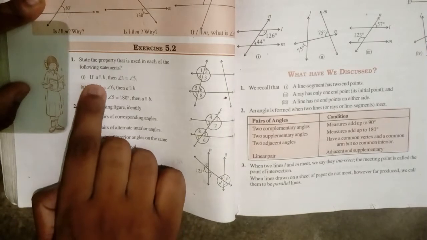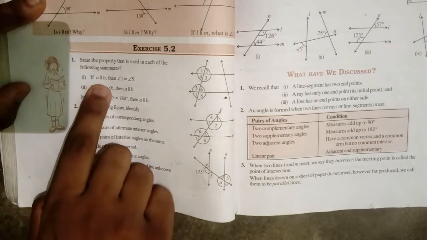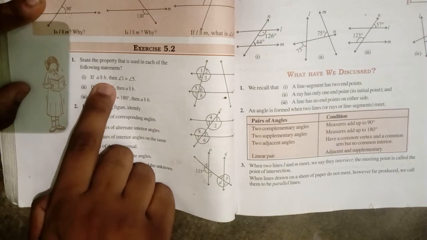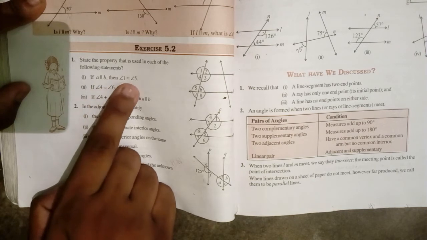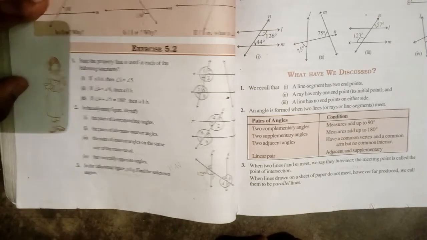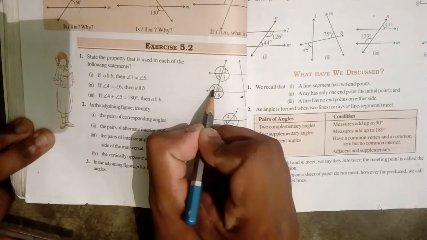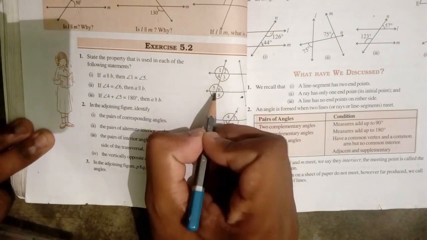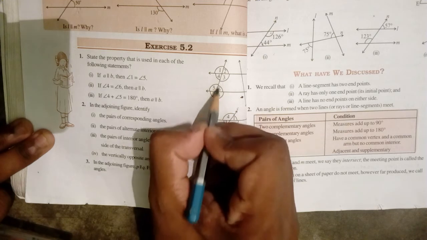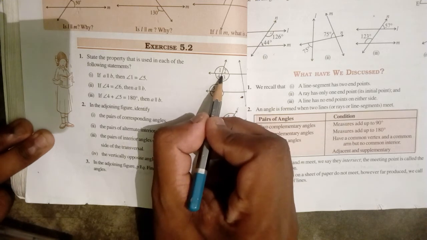Then first, if A is parallel B, then angle 1 is equal to angle 5. Then we have to mention the property that is used under it. So what property can we see? That angle 1 and angle 5, they are on the same side of the transversal.